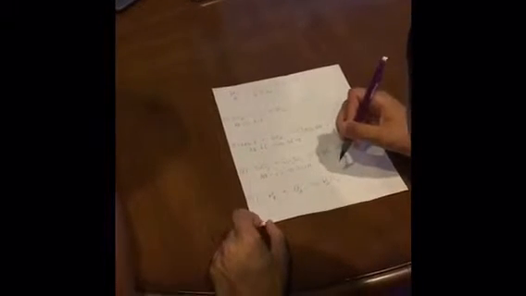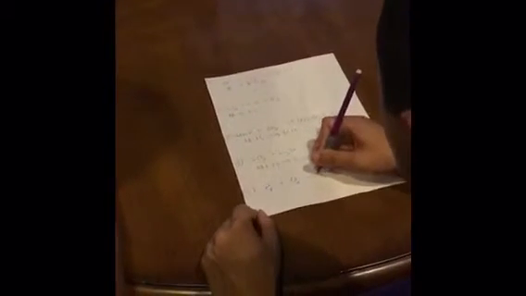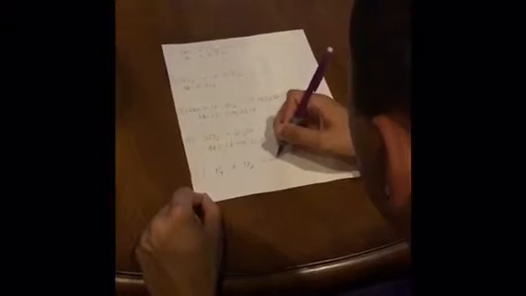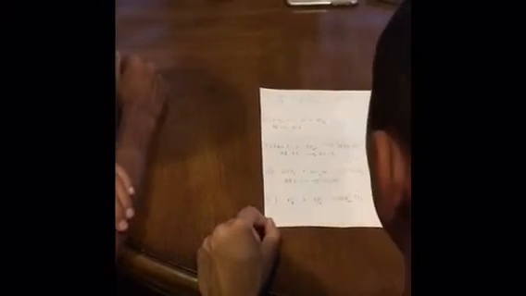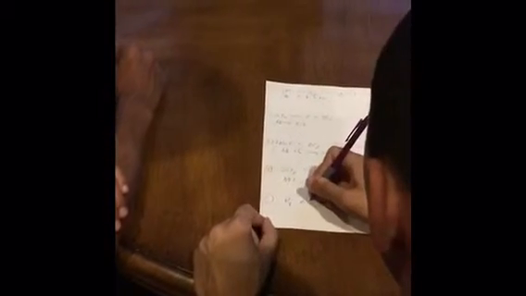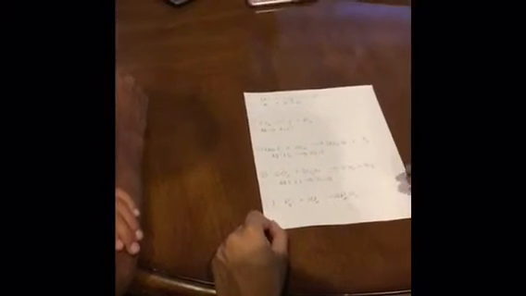Now how to balance this is that I put a 2 here because if I put a 2 here, 2 times 2 is 4, so that would be 4 phosphorus here and 4 phosphorus here. And you notice that the oxygens are in balance, because when I put a 2 here, this makes 6. And when I put a 3 here, you have 6 oxygens now.